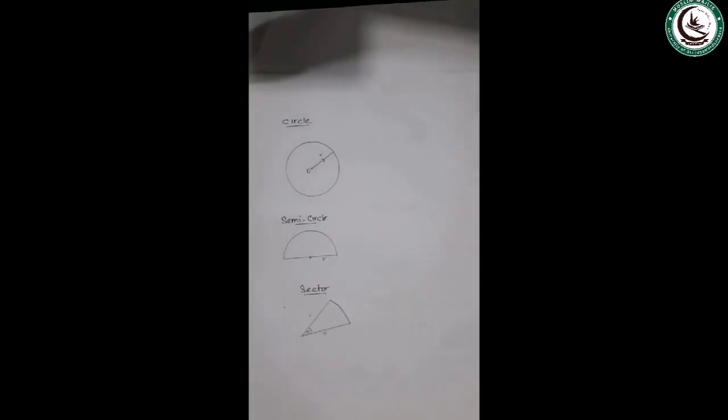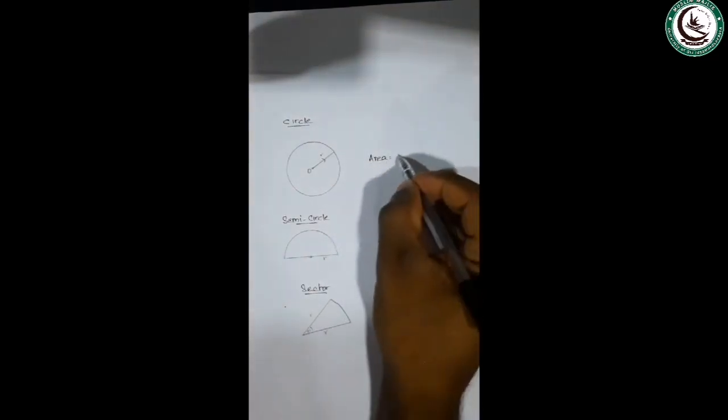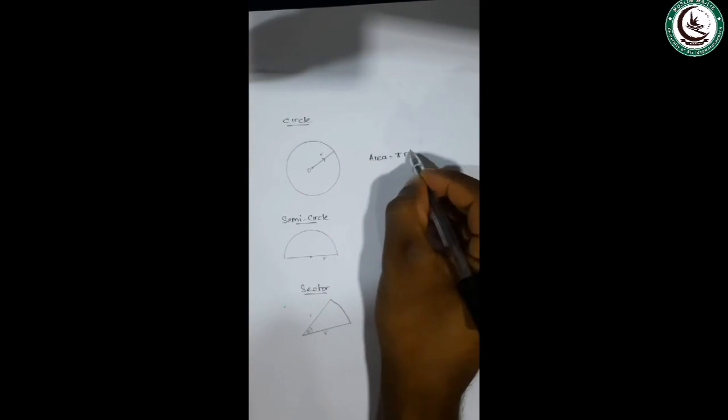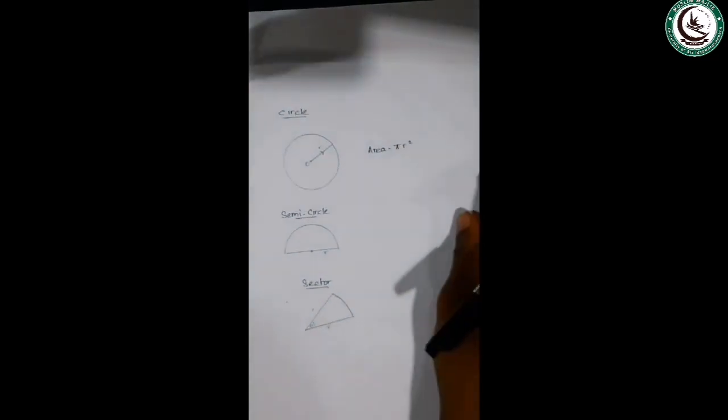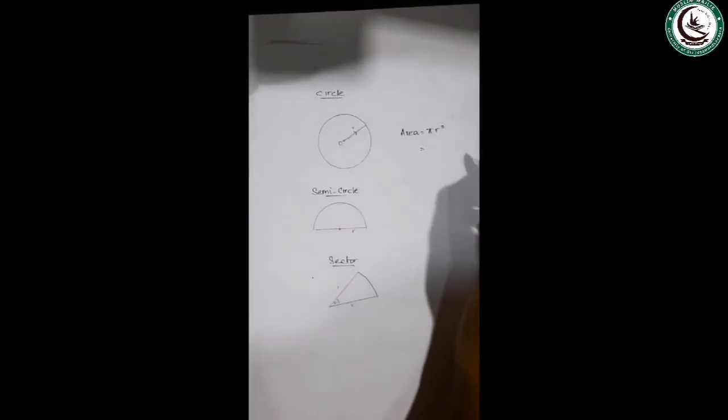Now we'll look into the area of a circle with radius r. So that would be area is equal to pi into r square. So we can write this in terms of diameter also. Diameter is 2 times r. Then r is equal to d by 2.